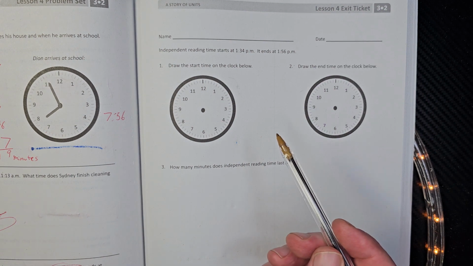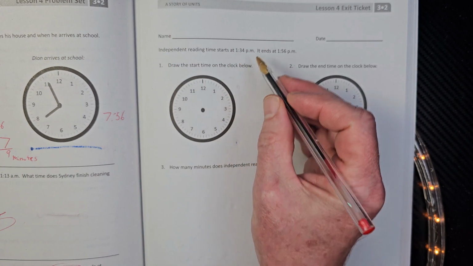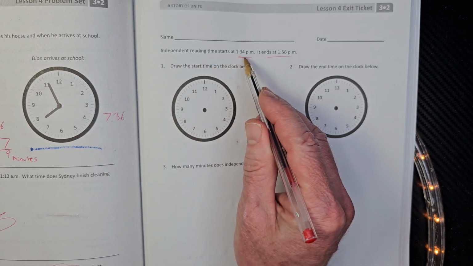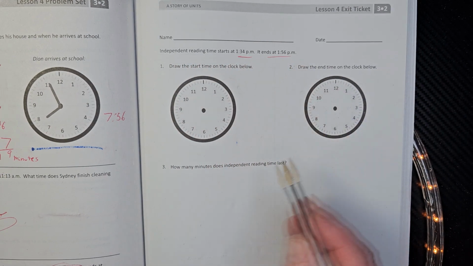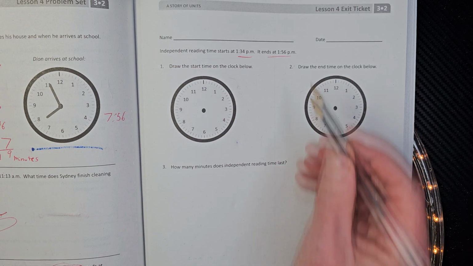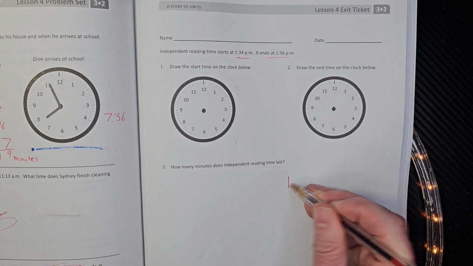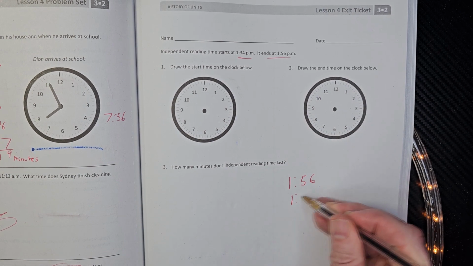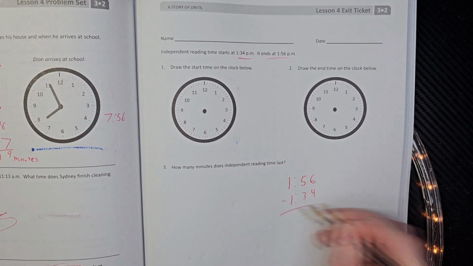All right. So let's go ahead and do the start time. Independent reading time starts at 1:34 p.m., ends at 1:56 p.m. And then it says, how many minutes does independent reading last? All right, so you know you're going to be using subtraction. So right away, I'm just going to go ahead and put this problem right here, get it all set up for me. We know we're just going to do that simple one.